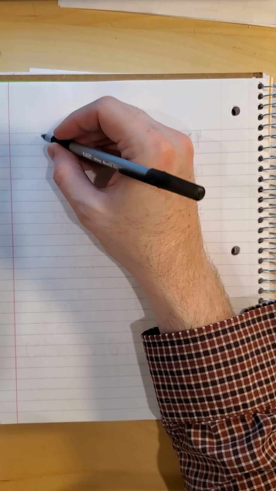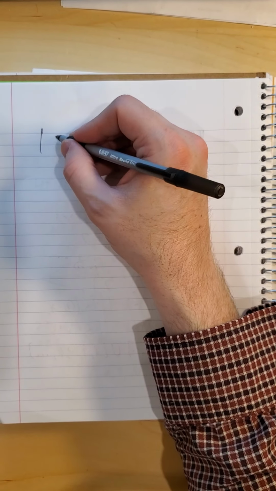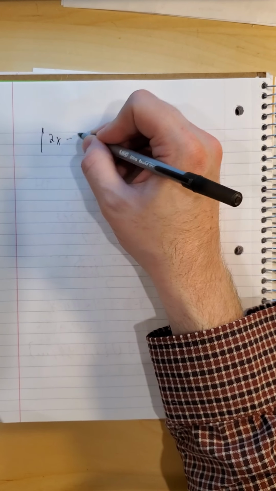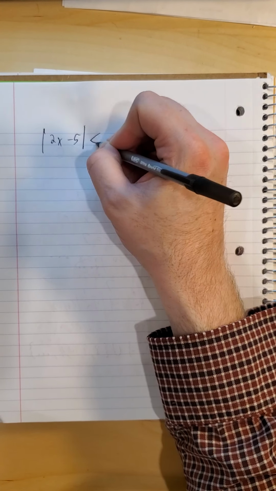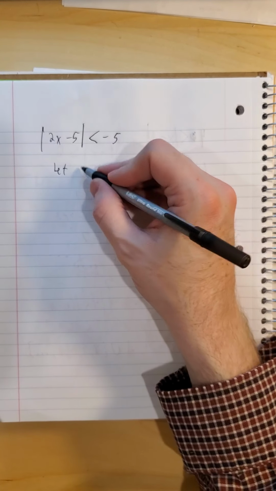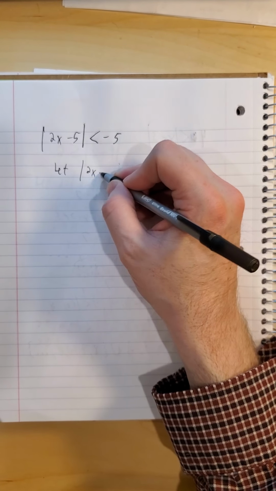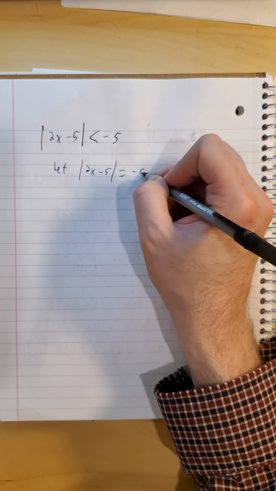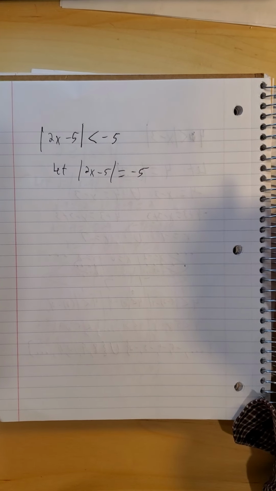Alright, so next up, we'll look at a couple of the special cases. Again, we'll start with our let line. Let the absolute value of 2x minus 5 temporarily equal -5. An alarm bell should be clanging loudly in your head.